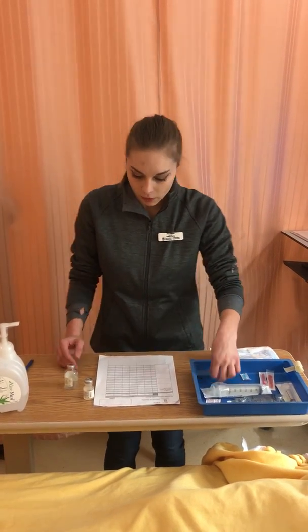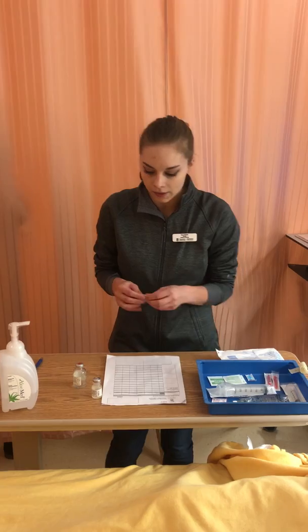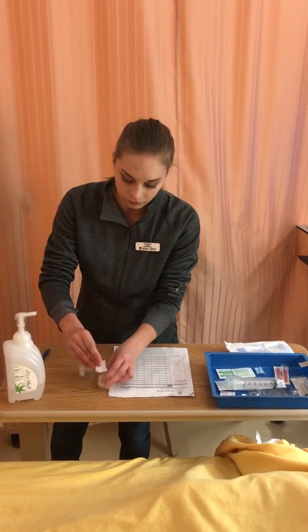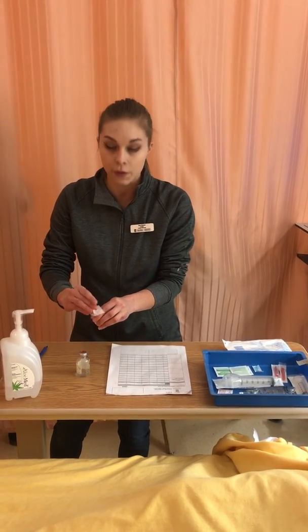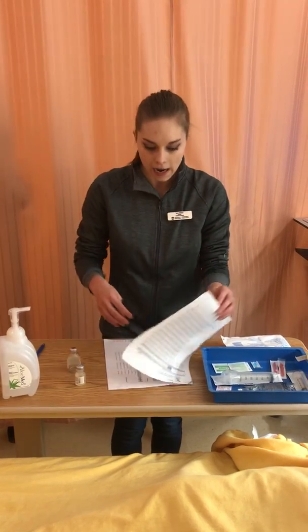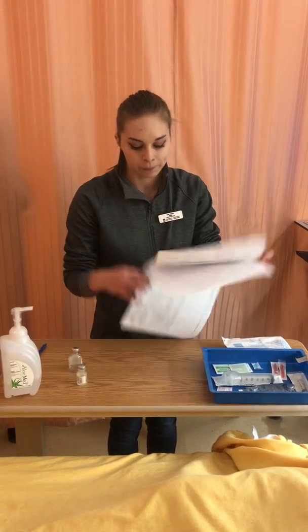So now I'm going to swab the tops of my vials. And here I have the 2 gram vial, which is what I have. For 30 seconds, and then I'm going to let them dry. As I'm letting them dry, I can read my drug monograph.